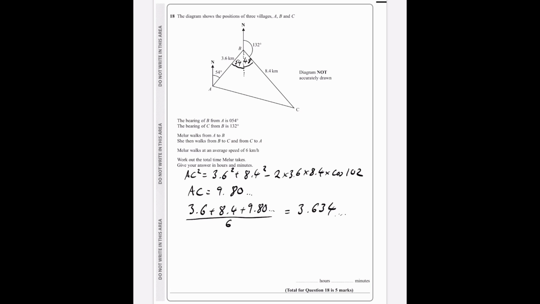Now the question wants us in hours and minutes. There's a few ways of doing this. It's a bit fiddly. You could have just subtracted 3 to get rid of the 3 hours, and then worked out what 0.634 was out of 60. I've gone with multiplying by 60 to work out the total number of minutes. I've subtracted 180 minutes from that because that's my 3 hours, leaving me with 38 minutes left over. So 3 hours, 38 minutes is the final answer for 18.